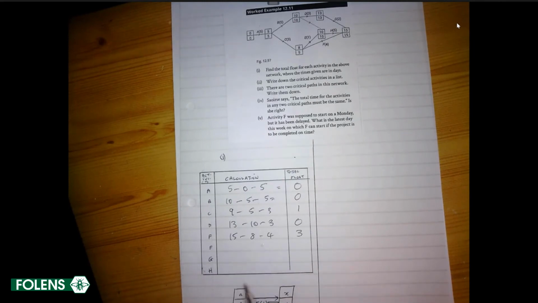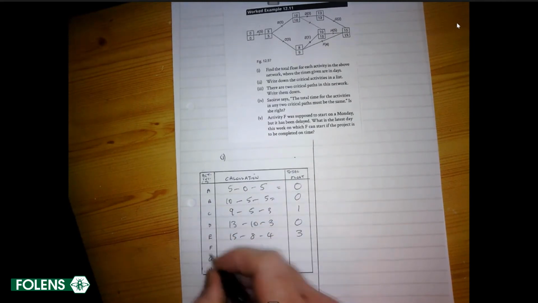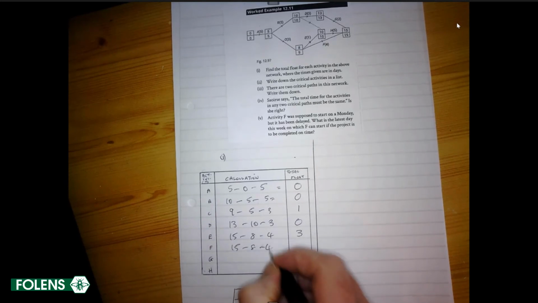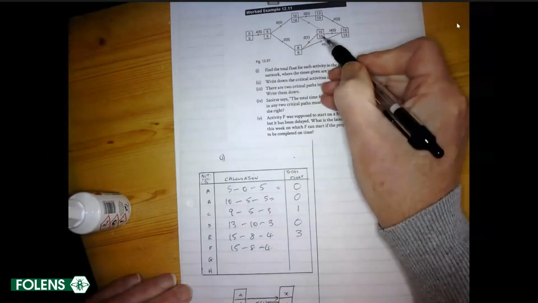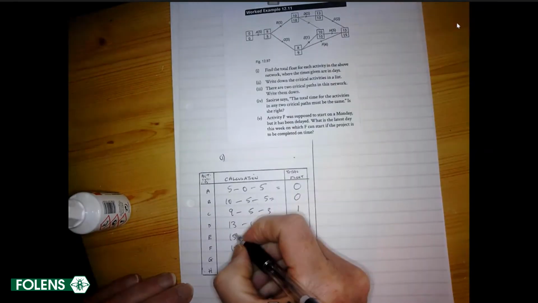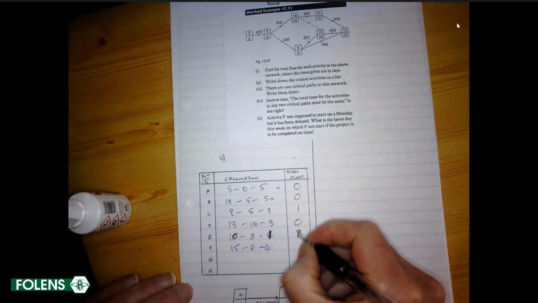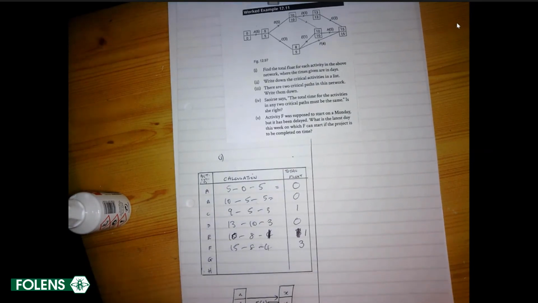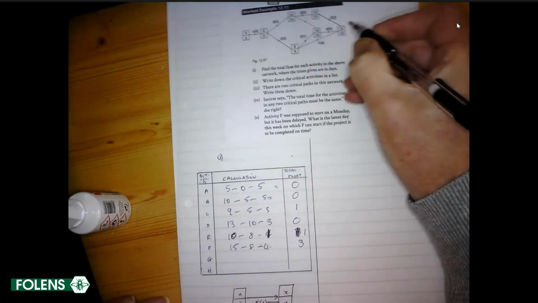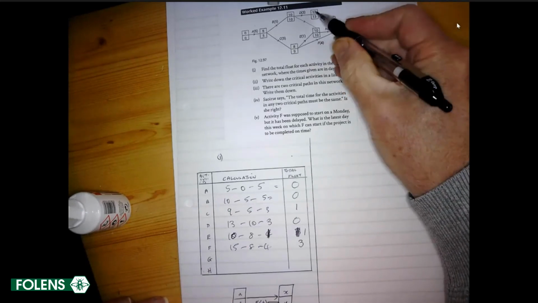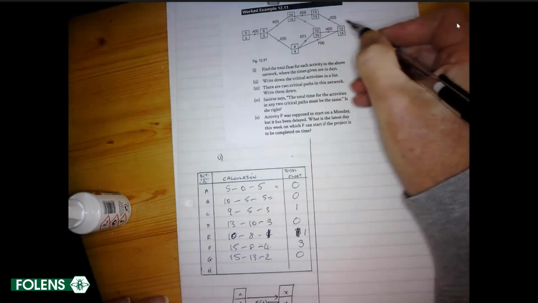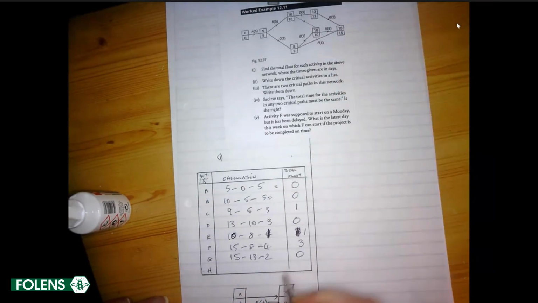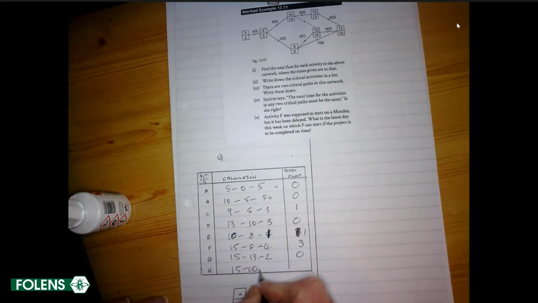That's 15 take away 8, take away 4. By accident, I had E written down as F. So E is next. 10 take away 8, take away 1, which is 1. F was 3. G, where's G? Here. 15 take away 13, take away 2 is 0. And lastly, H. 15 take away 10, take away 5 is 0.